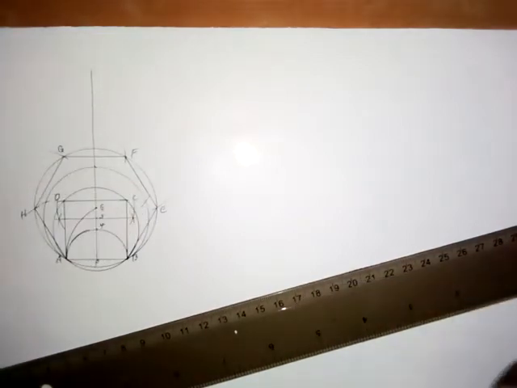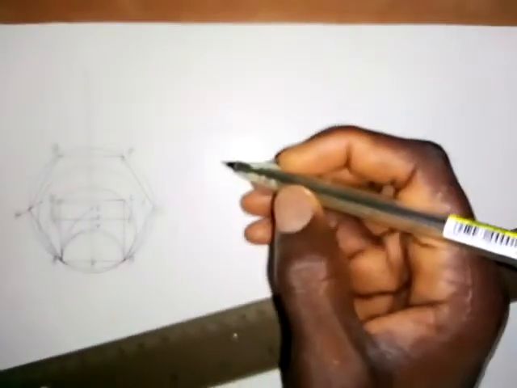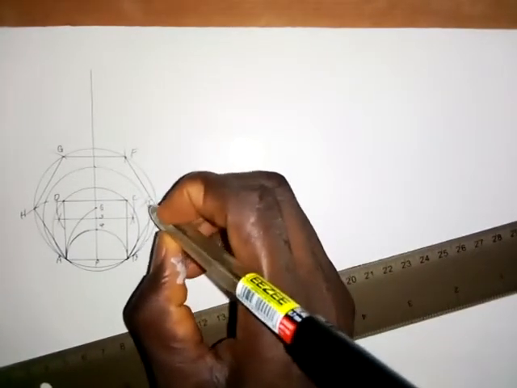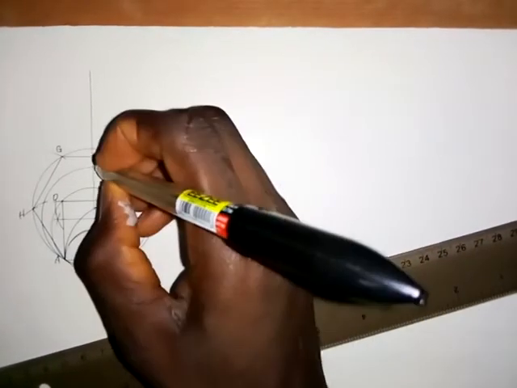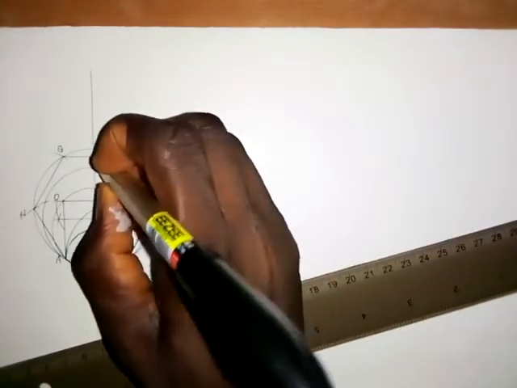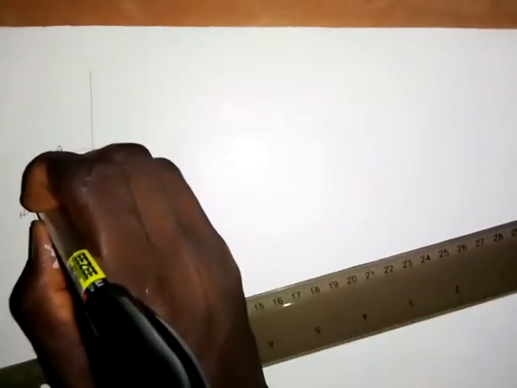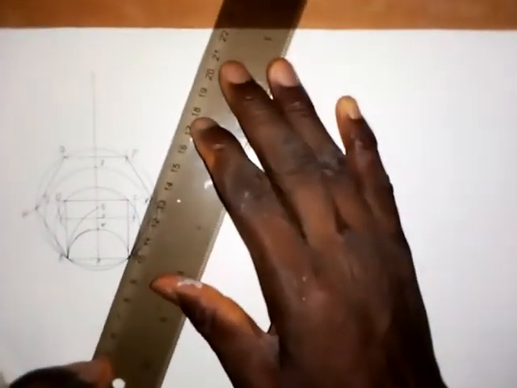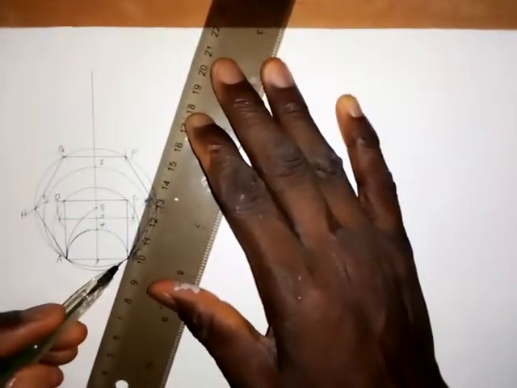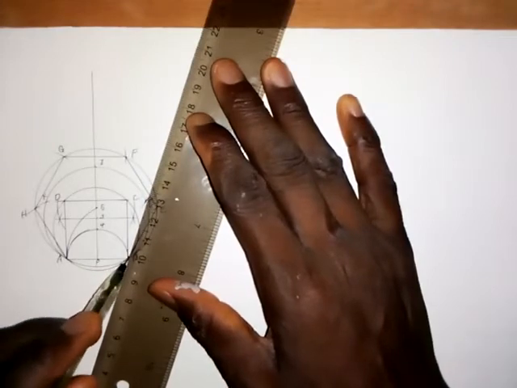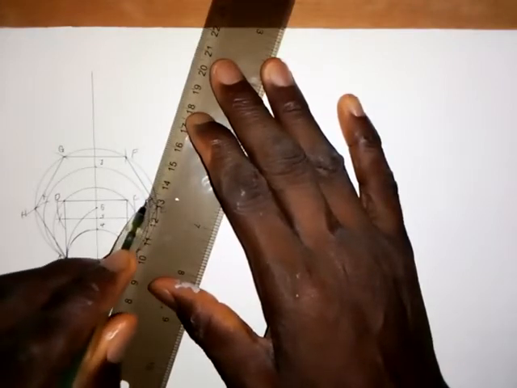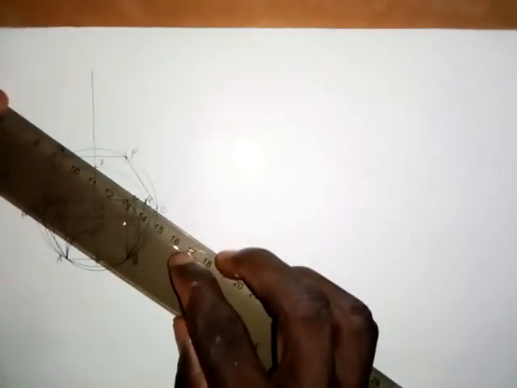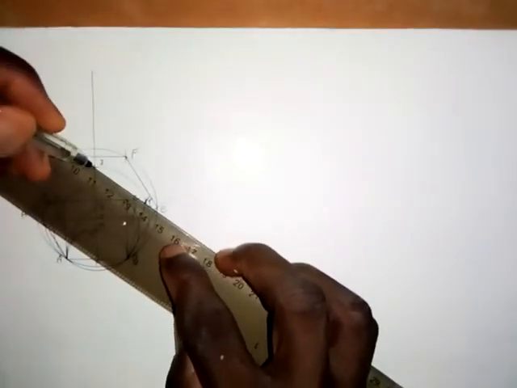So let me call this point I, this point J, and this point K. Okay, so join these together with straight lines. So it goes like this.